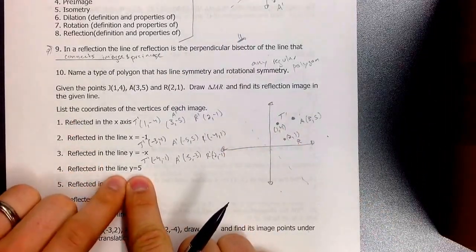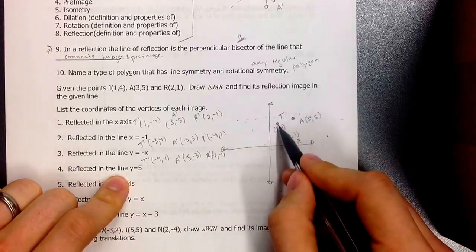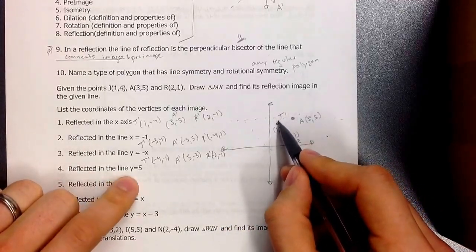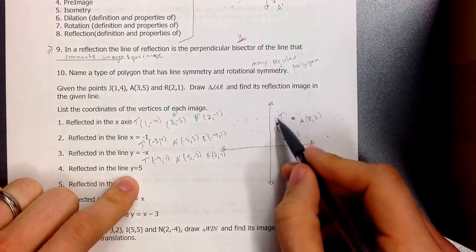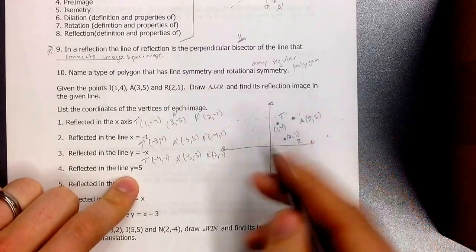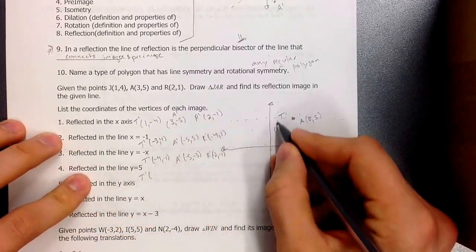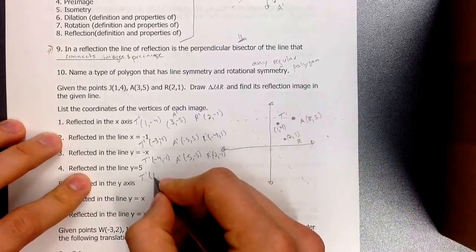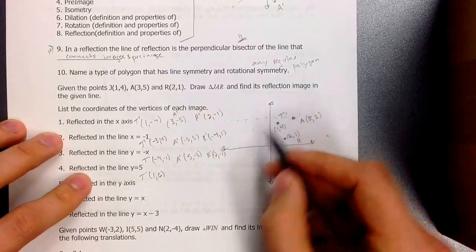Reflected in the line y equals 5, it's going to be this line right here. However far away we are from positive 5, we're going to be that far away on the other side. Again, my x will not change here, only my y, because that's the direction we're moving in. When I look at J, J is 1 away from that line in the y direction, so I'll be 1 away from the line in the other y direction. So instead of 1 away from below, 1 away from above.